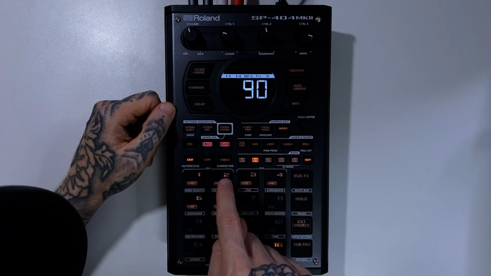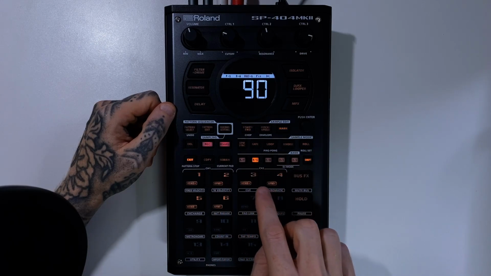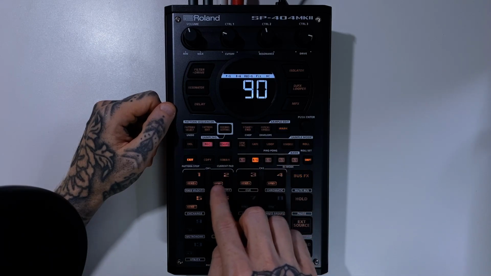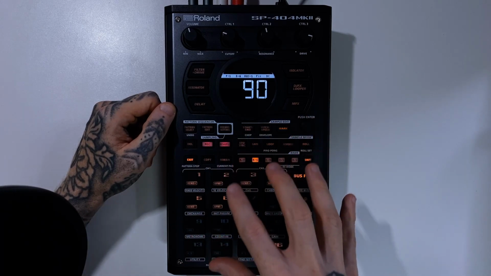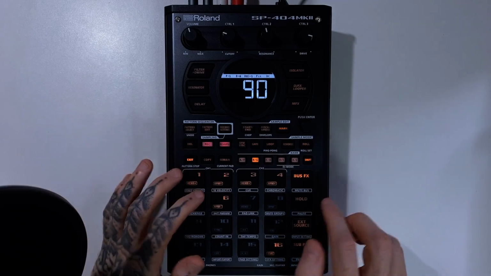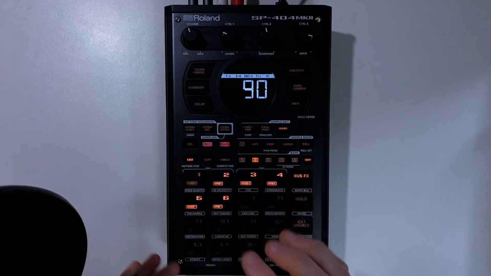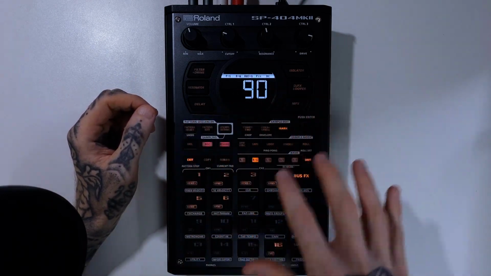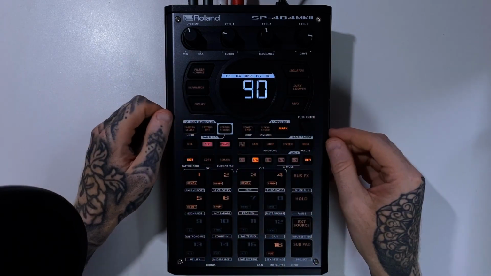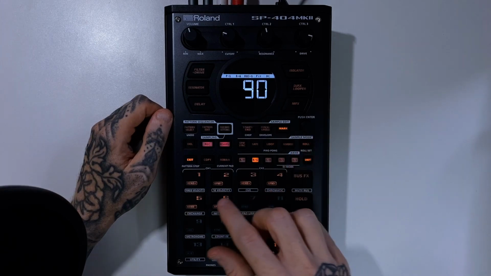So as I play one sample and then I play another one, I want this to turn off the previous sample's playback so I can only play one sample at a time. And without the mute group applied, let's take a listen to our chops here. You can hear there that we can play them all at the same time and it's a bit of a jumbled mess. So we're going to use a mute group to sort that out.